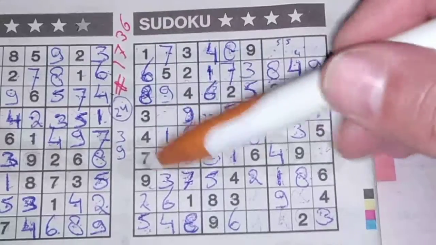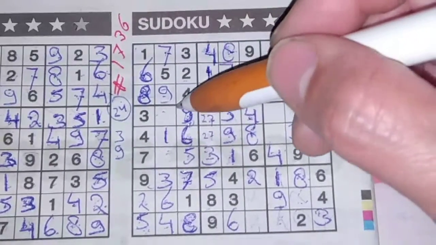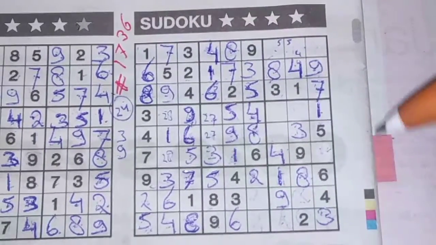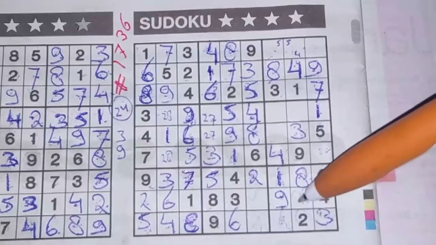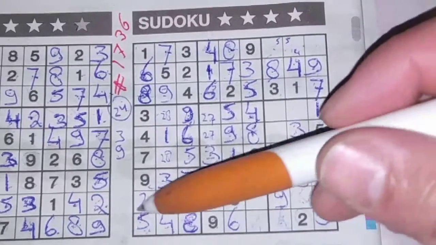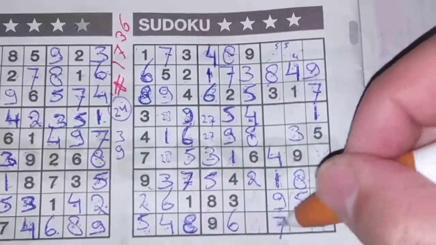2 numbers left in this big square, the 8 and the 2. Let me mark them because I cannot fill this yet, need to wait. How about these 2 numbers? In this big square, the 7 and the 5, we see here 5, no 5 there, 5 should be here, and the 7 goes there.